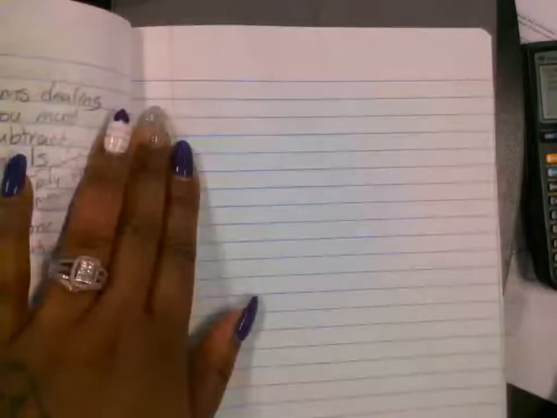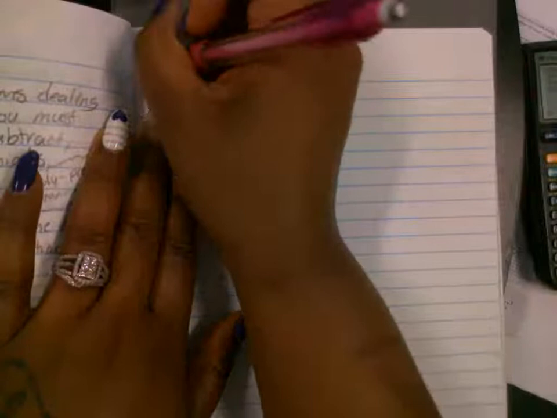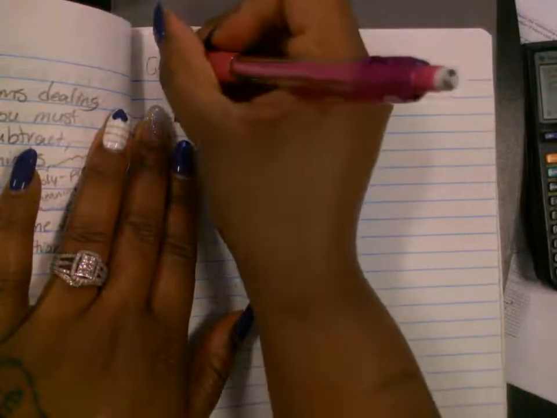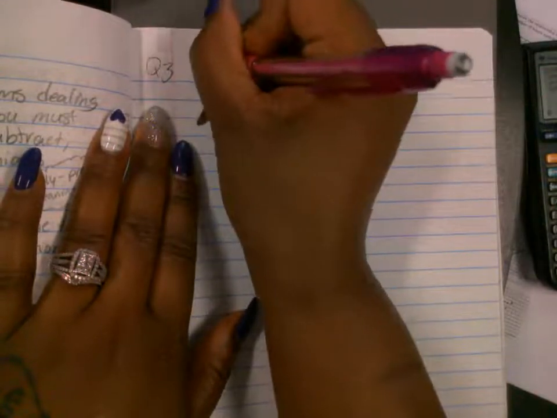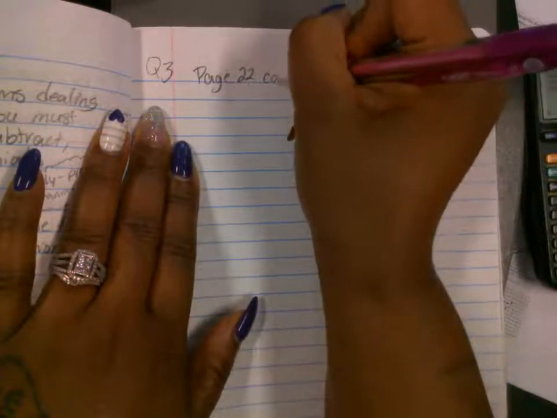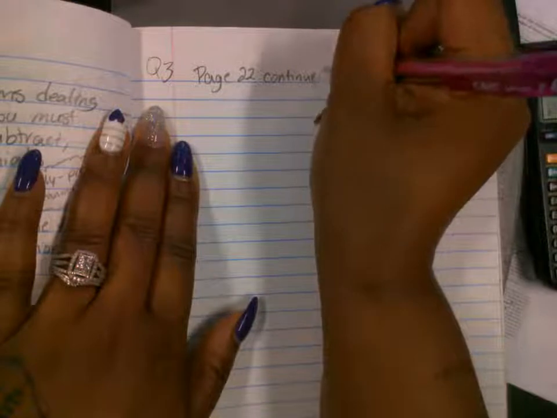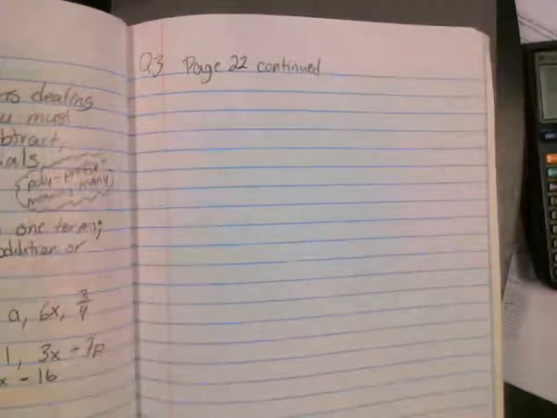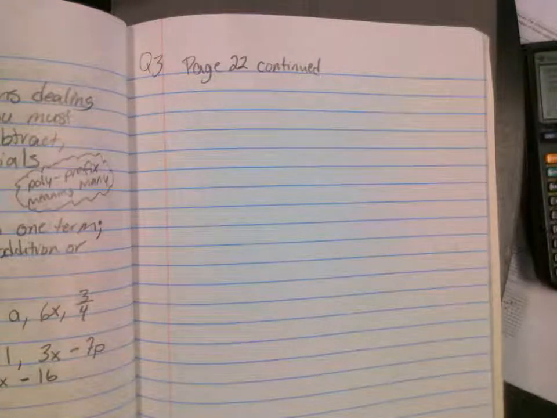We'll pause for the call. This is going to be page 22, continued. Page 22, continued.